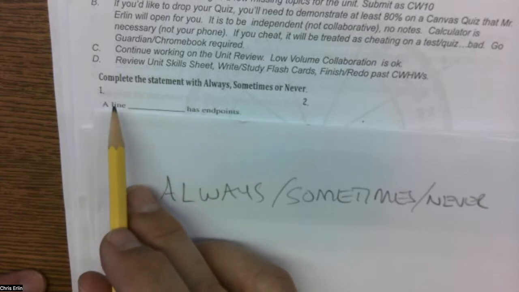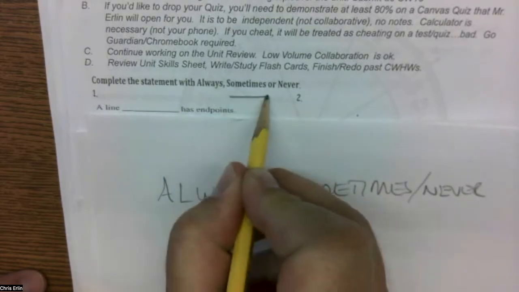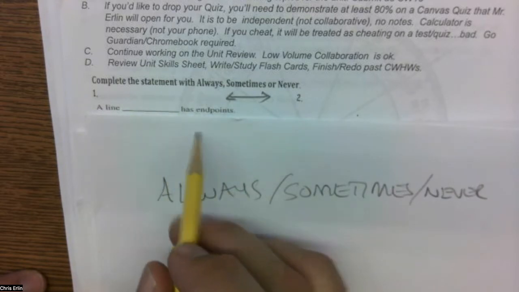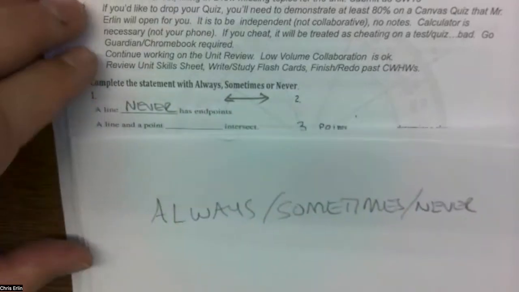You're disagreeing about whether there's a case where there are endpoints for a line. So what's the case where there are endpoints for a line? When it's a segment or a ray, which is not a line. So if we're saying a line, we're talking about something that has arrows on both ends. Therefore, it never has endpoints. Because if it had 2 endpoints, it would be a segment. And if it had 1 endpoint, it would be a ray.